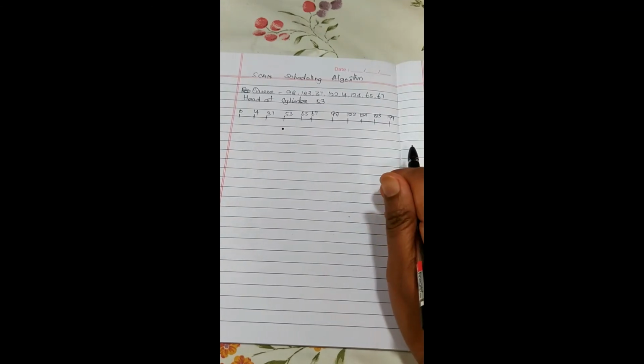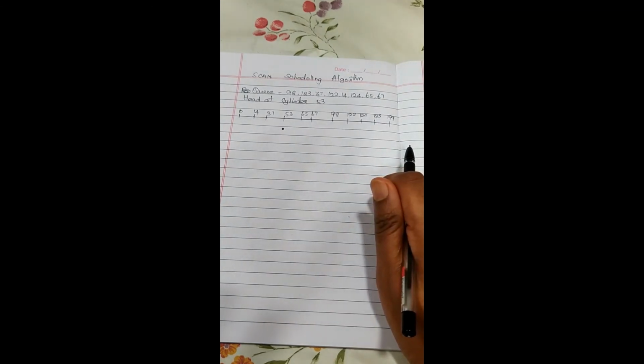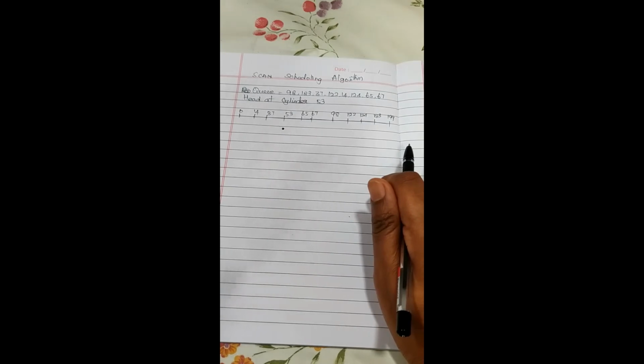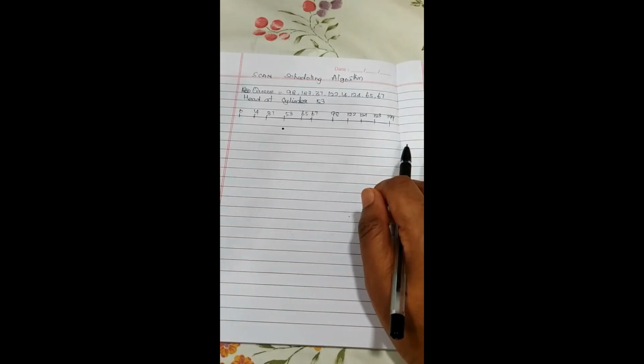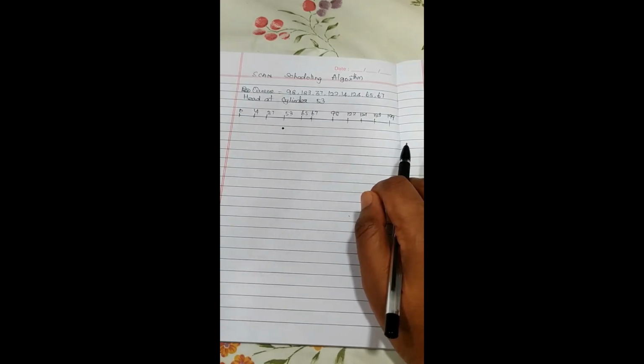The arm starts at one end of the disk and moves towards the other end. While it moves, it serves the requests as it reaches each cylinder. Okay, while it goes through the cylinders, it tries to serve the requests. So that's the idea.